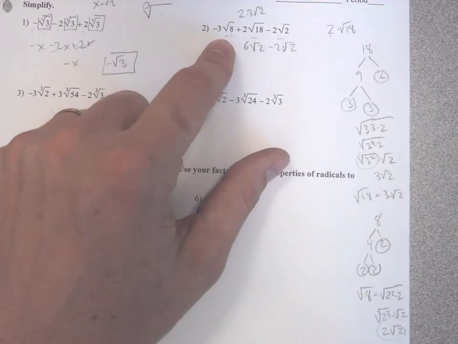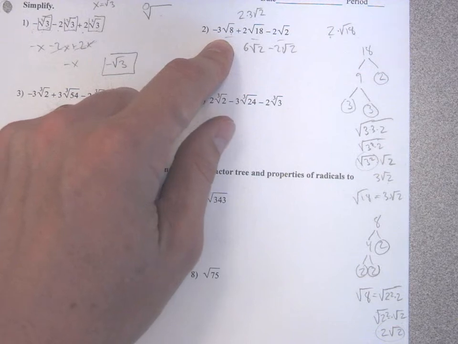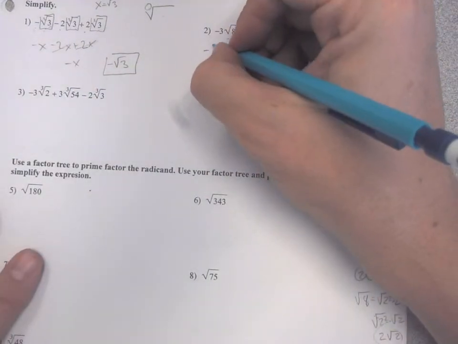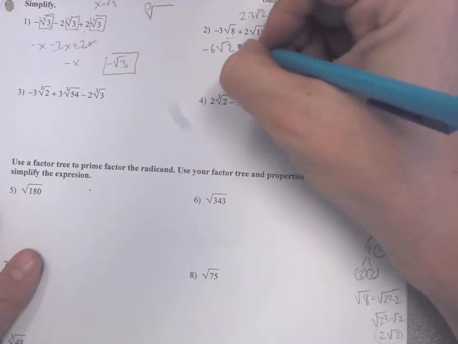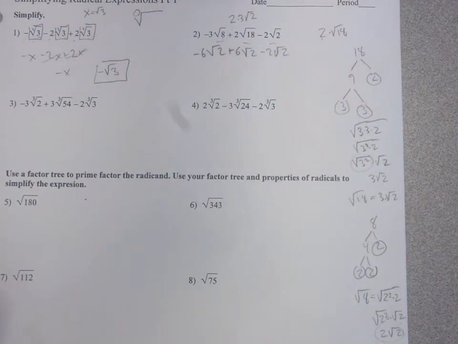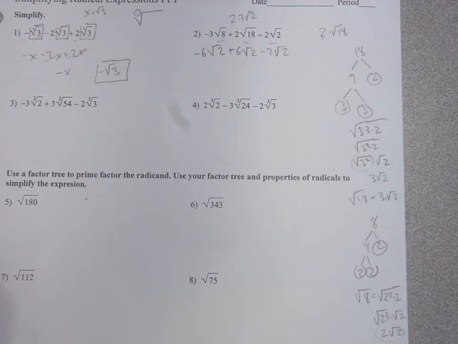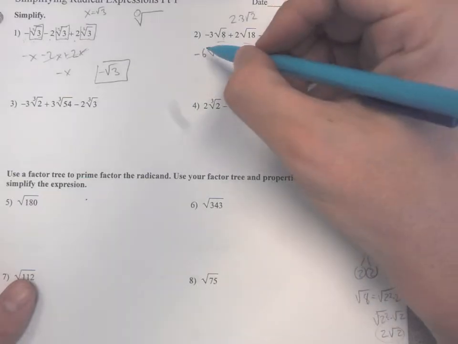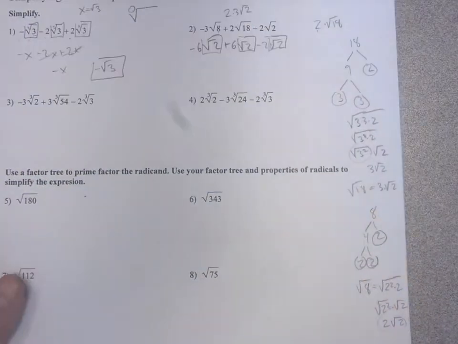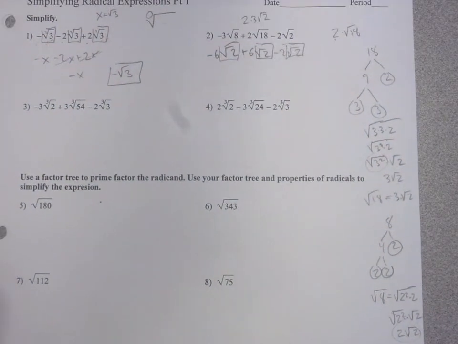But since I have a negative 3 in the front, it's negative 3 times 2 times the square root of 2. Or negative 6 times the square root of 2. So when we simplify those, this is what we end up with. We have negative 6 times root 2 plus 6 times root 2 minus 2 times root 2. So if these all have the same index number, which they do, and they all have the same radicand, which they do, then we can treat them like variables and combine like terms here.